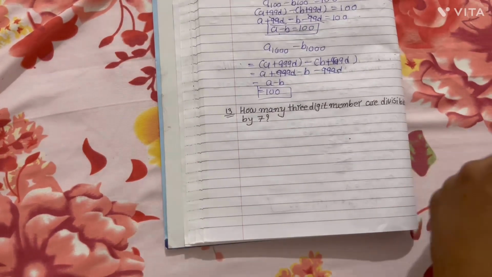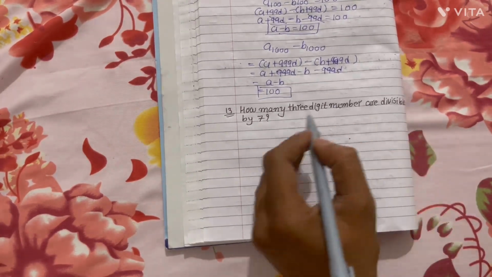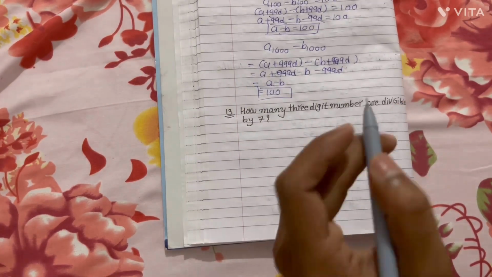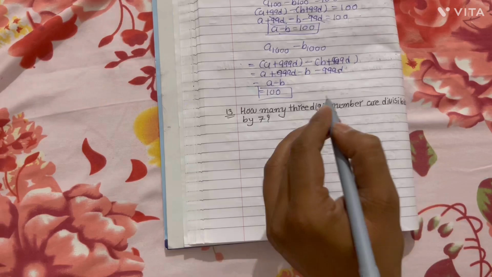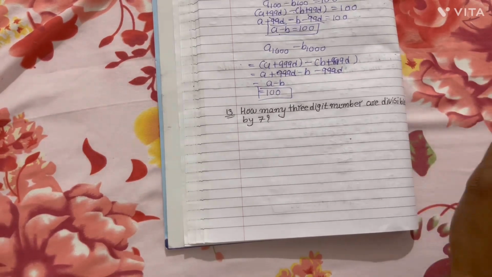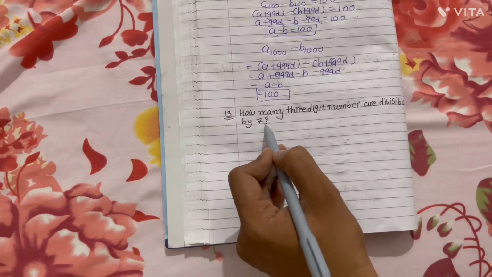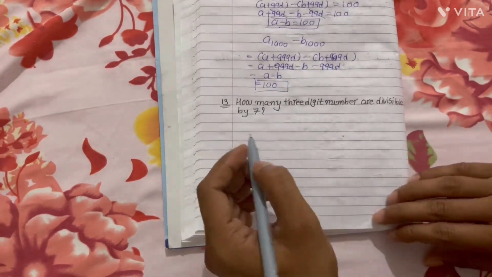Question number 13 is like that, how many 3-digit numbers are divisible by 7? So first we have to know that 3-digit numbers start from 100 and end at 999, okay. So when the 3-digit numbers divisible by 7 start, how can we find?